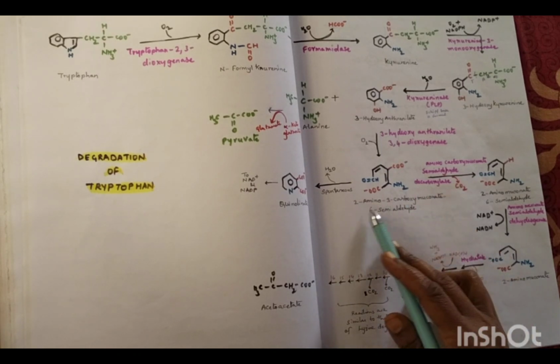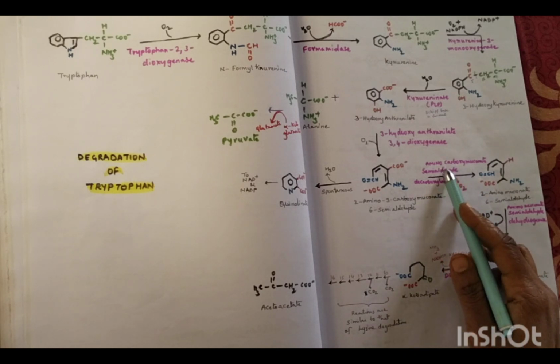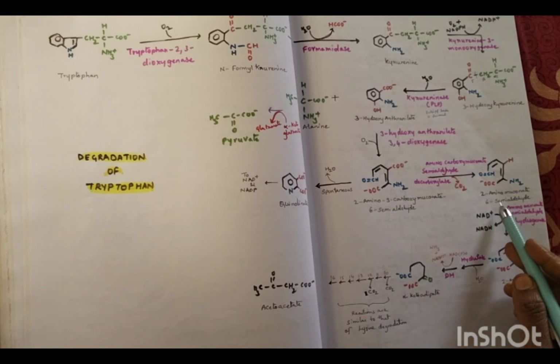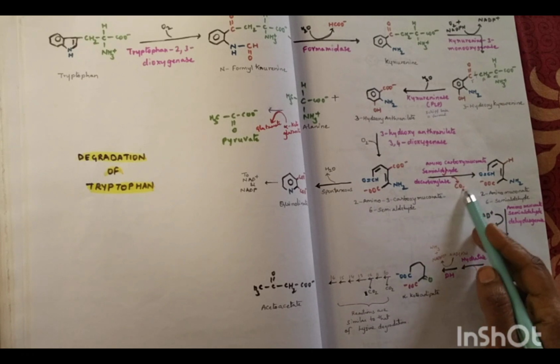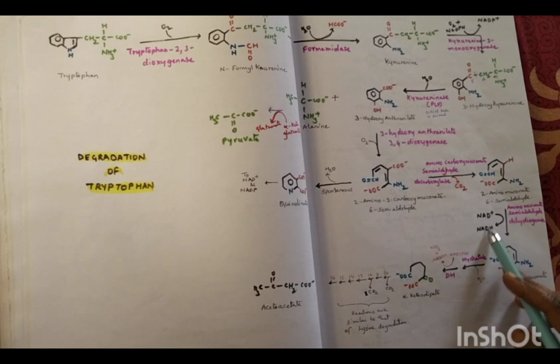On the other hand, 2-amino-3-carboxymuconate 6-semialdehyde, in the presence of aminocarboxymuconate semialdehyde decarboxylase, forms 2-aminomuconate 6-semialdehyde. Here a molecule of carbon dioxide is released out. This 2-aminomuconate 6-semialdehyde, in the presence of aminomuconate semialdehyde dehydrogenase, forms 2-aminomuconate. Here a molecule of NAD+ gets reduced to NADH.